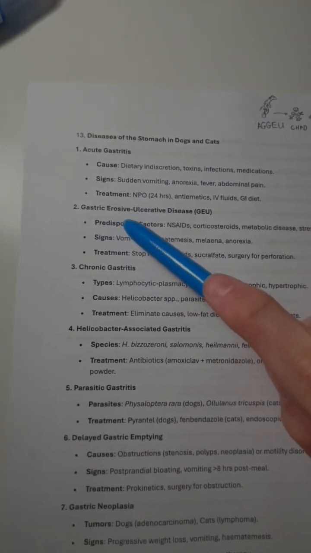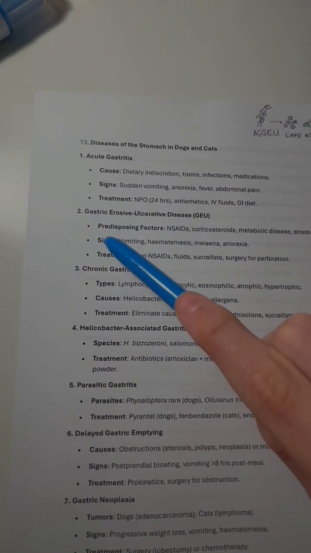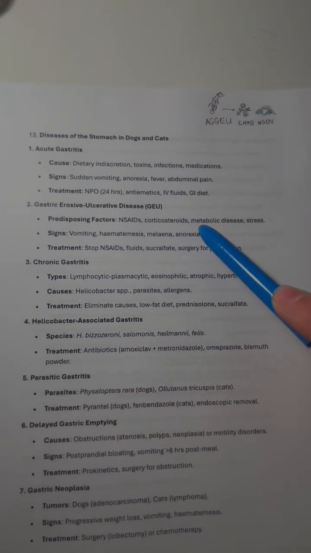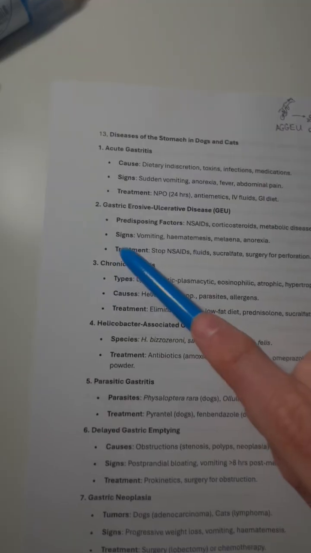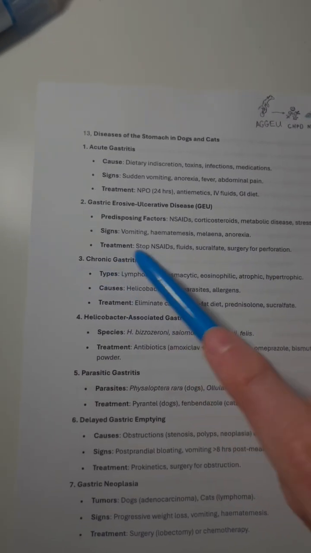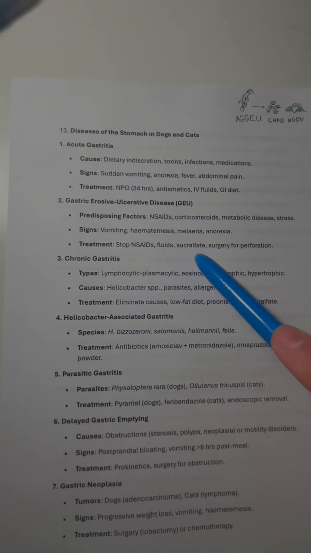For gastric erosive ulcerative disease, the predisposing factors are NSAIDs, corticosteroids, and metabolic diseases such as renal and liver failure, and stress. The signs are vomiting, hematemesis, melena, and anorexia. The treatment is you stop the NSAIDs, you give fluids and sucralfate.